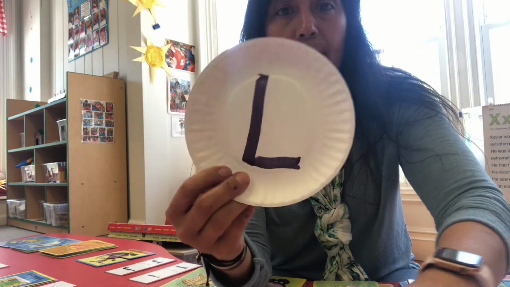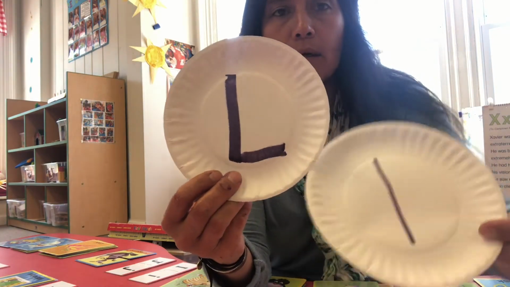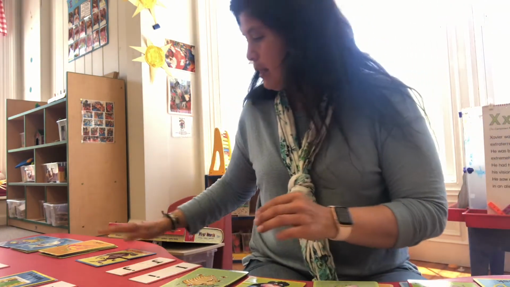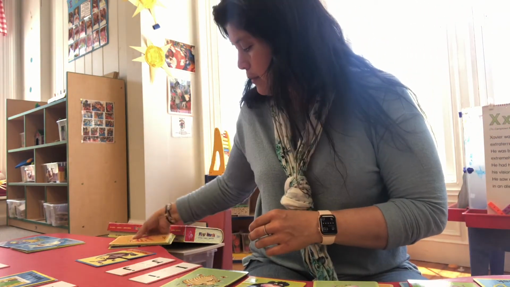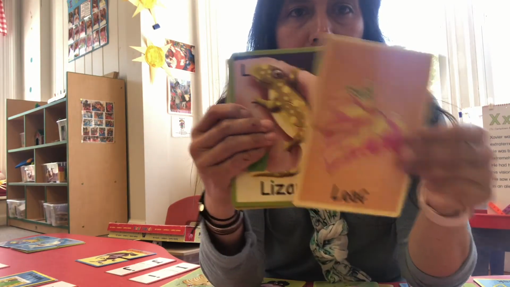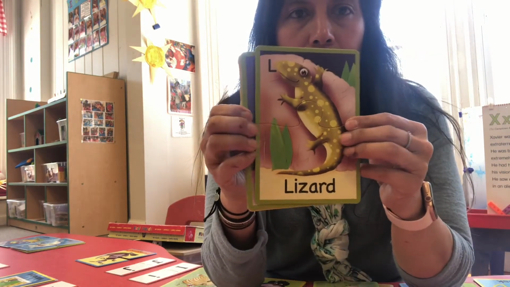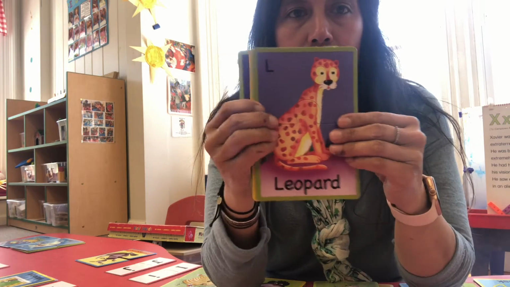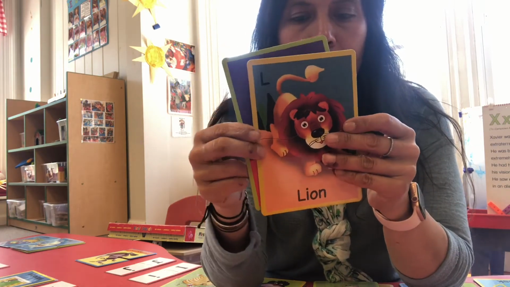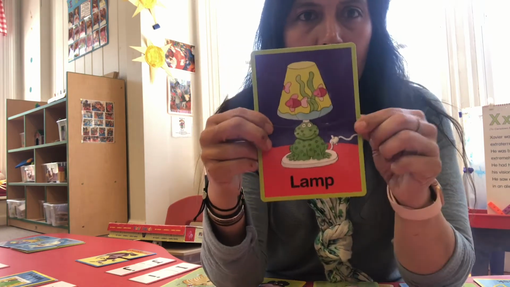We have our next letter. We have an uppercase L, lowercase l, what begins with L? Let's see what we have with an L. We have a leaf, a lizard, a leopard, lion, and a lamp.